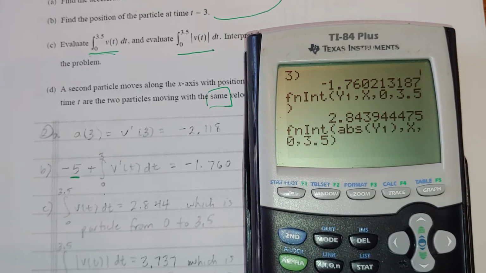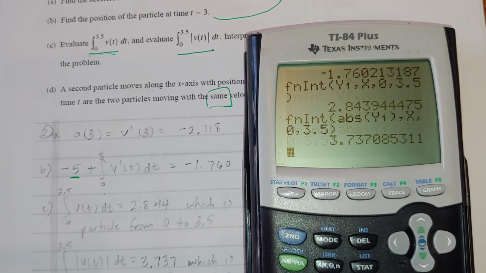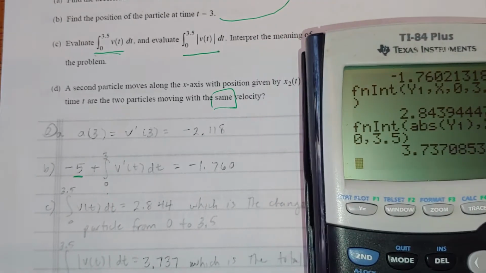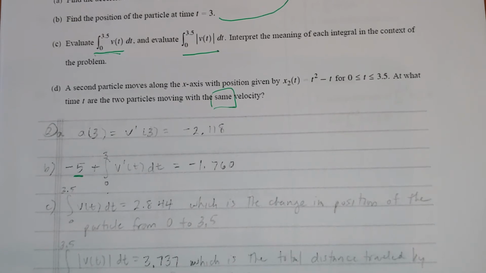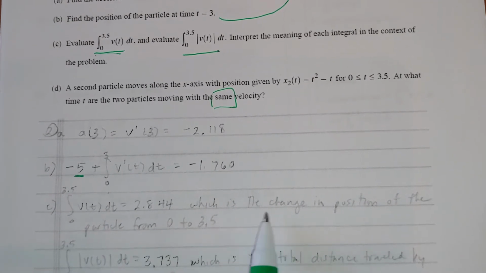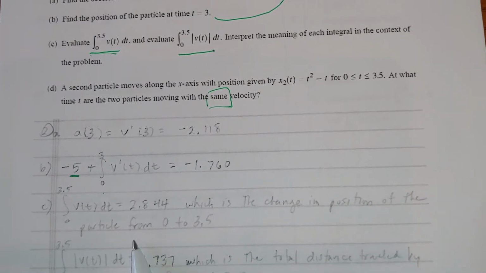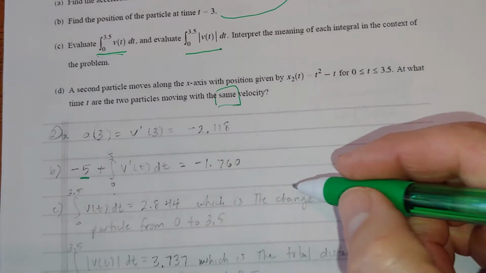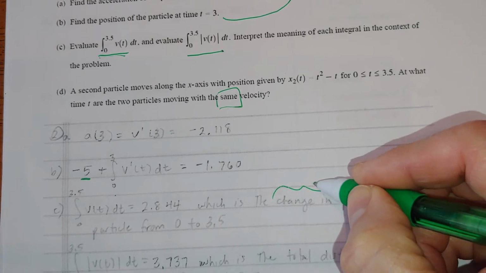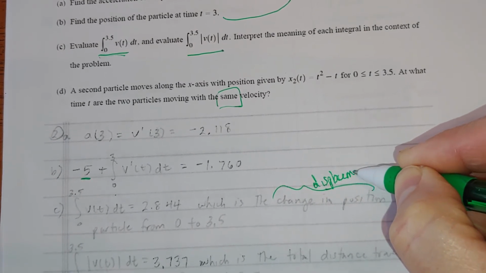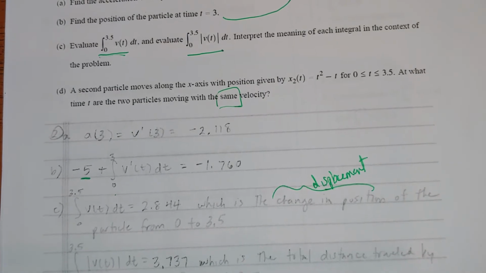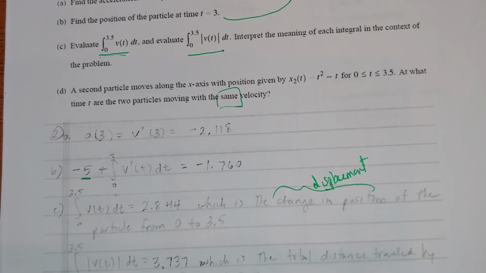And now when it's done, I will have recorded the number 3.737. Now we have to interpret what those mean, but you know exactly what those things mean. So in letter C, we're looking at the change in position of the particle. So you could write change in position, or you could write displacement of the particle from 0 to 3.5.